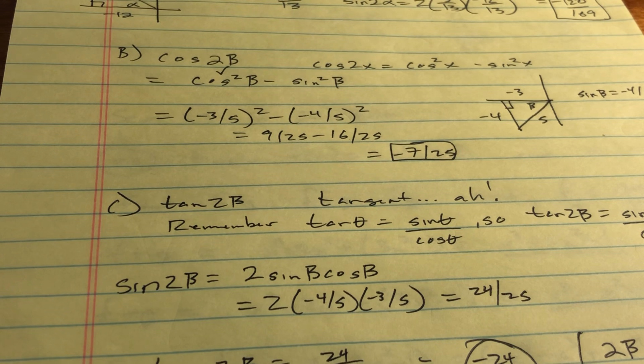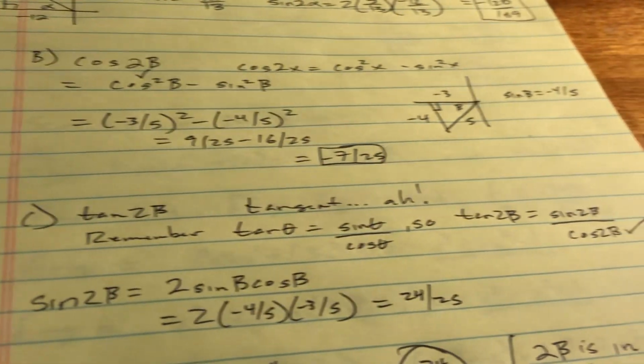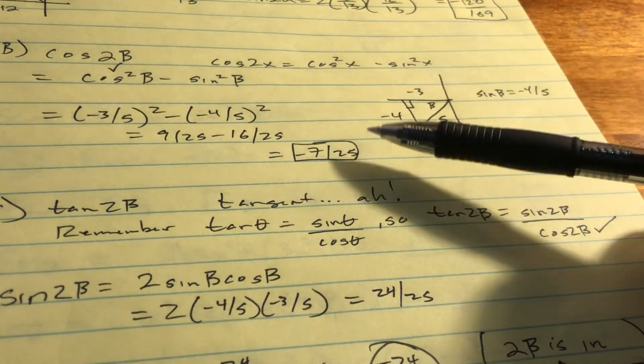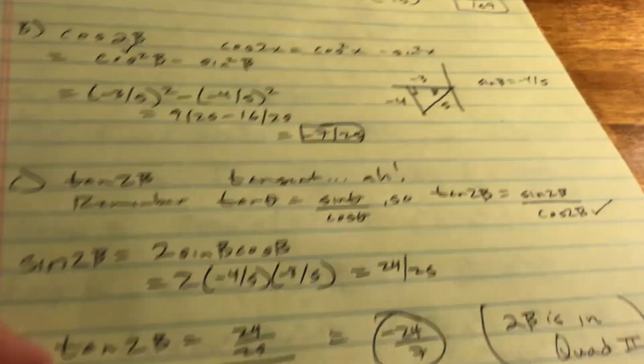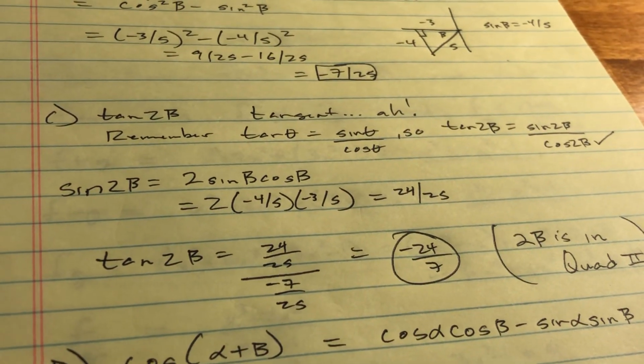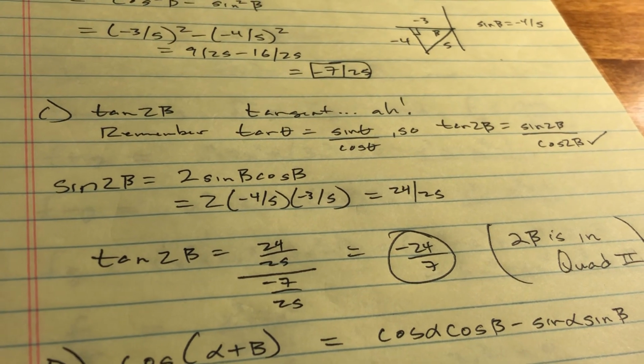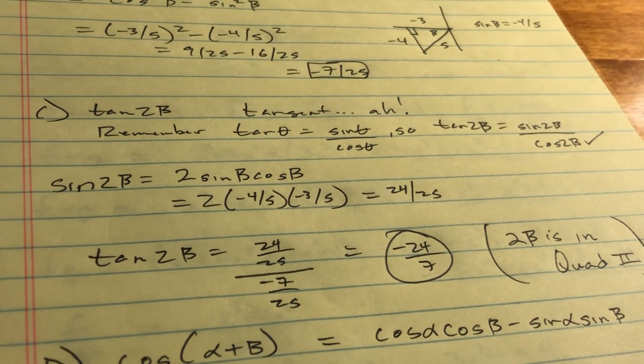But sine of 2 beta, I need to figure out what that is. So sine of 2 beta is 2 sine beta cos beta. And from A and B, I have everything I need to know. That's going to give me a 24 over 25. We'll talk about where 2 beta is in a second. Anyway, tangent is sine over cosine. So folks, those 25s are going to cancel, leaving you with 24 over negative 7, which is a negative 24 over 7.